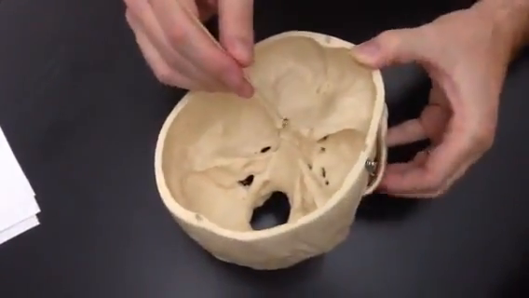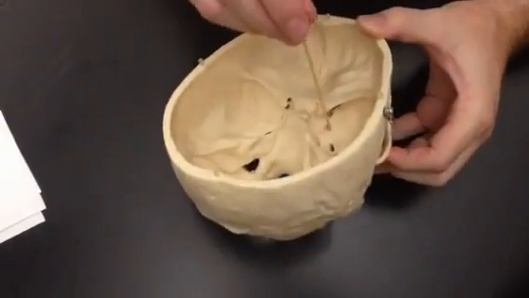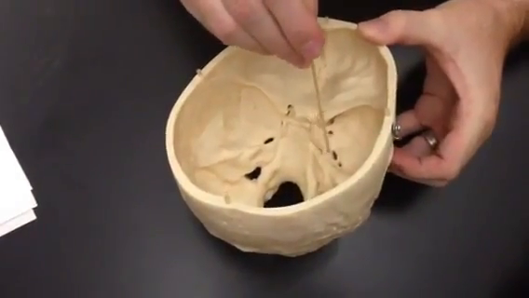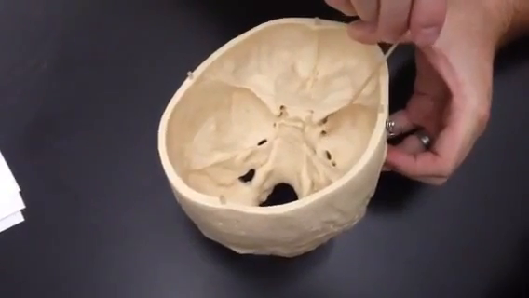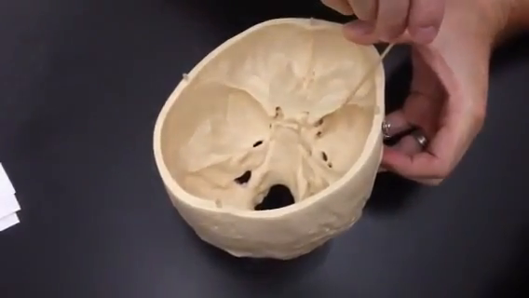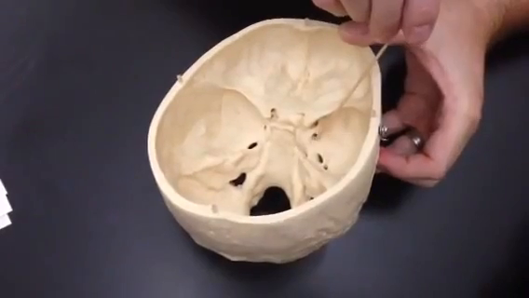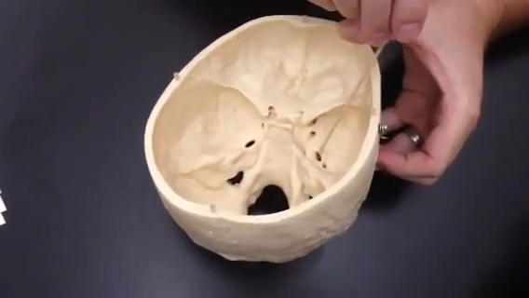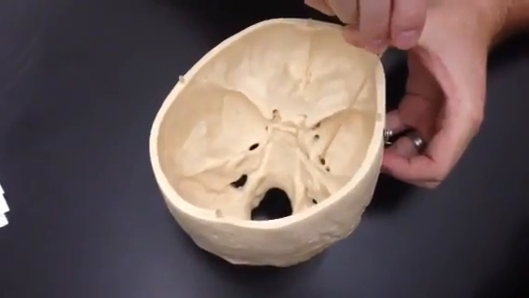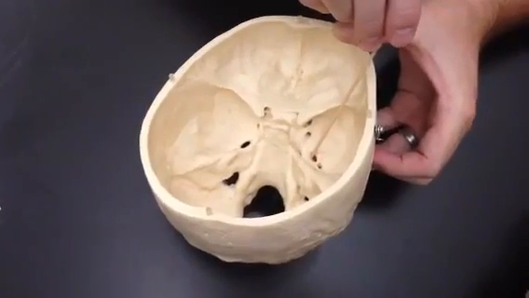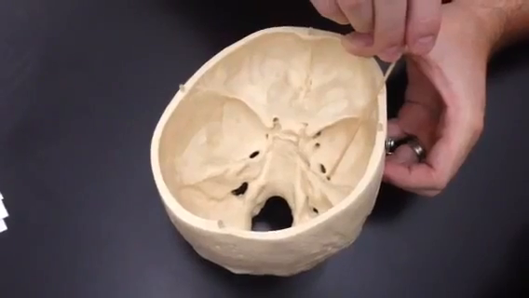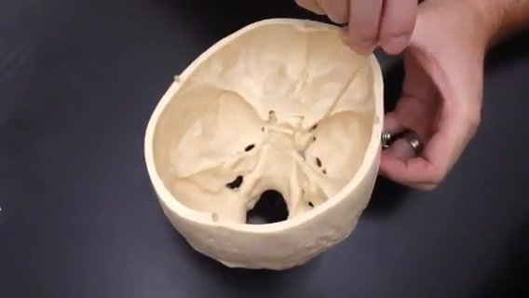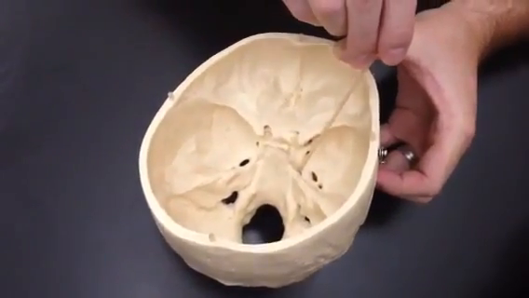Now for foramens over here. There are several foramens that are part of the sphenoid bone. Starting with this first foramen right here, this is called the foramen rotundum. Going down here, we have the foramen ovale. Next to the foramen ovale is the foramen spinosum. And then more medial is the foramen lacerum.